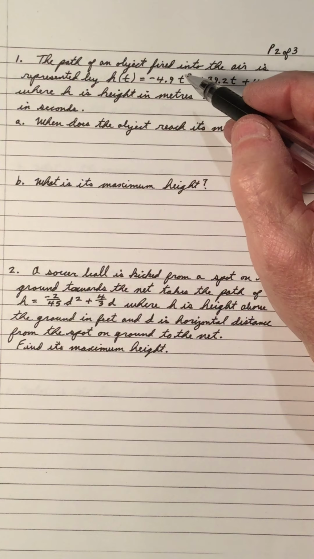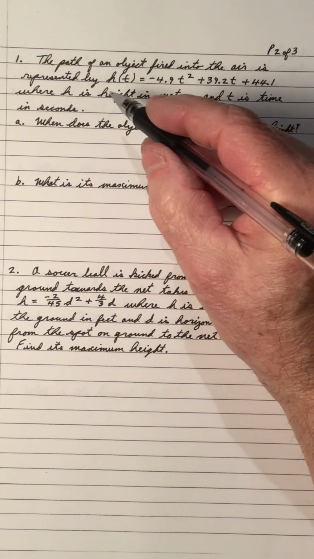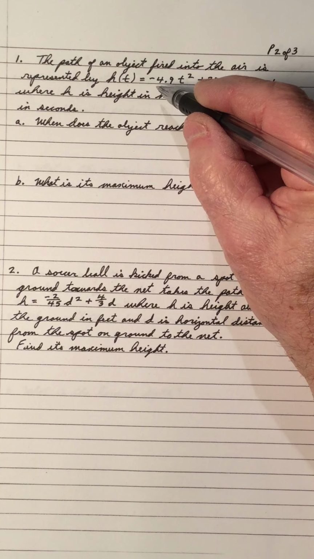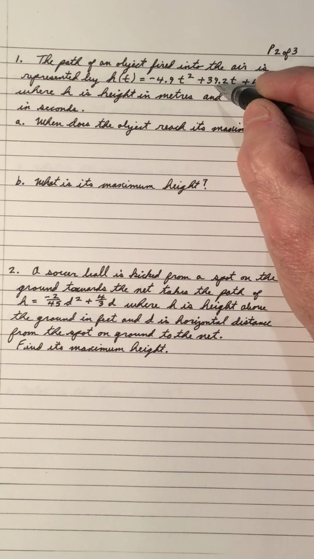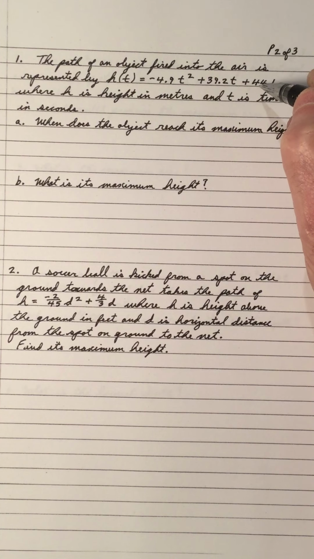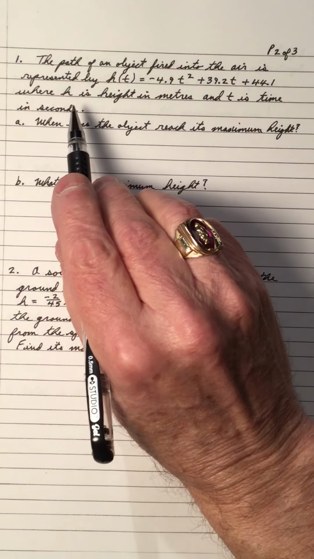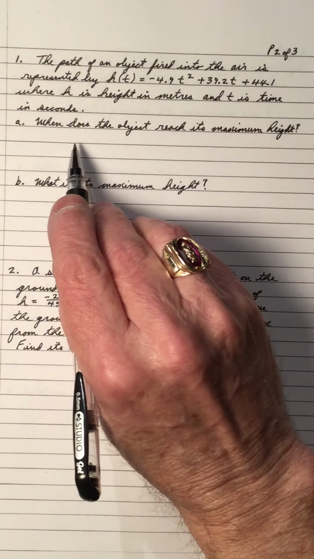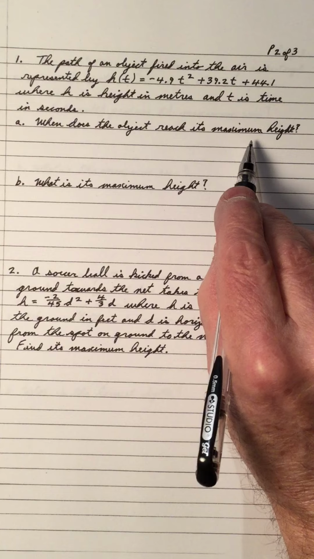Number 1, the path of an object fired into the air is represented by h of t equals negative 4.9 t squared plus 39.2 t plus 44.1, where h is the height in meters and t is the time in seconds. When does the object reach its maximum height?